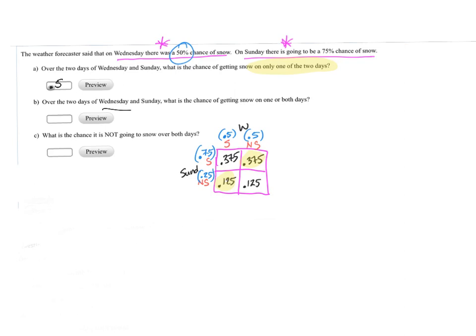Next, if I'm going to look at Sunday and Wednesday and the chance of getting snow on one or both days, well, then I'm thinking about one additional box. I'm thinking about this box right here in the top left corner. That's on both days. The two yellow ones are on 1 day, so for one or both we'll be adding those all together. Adding those all together will give you a total of 0.875. And lastly, the one that we have in the very bottom right corner represents snow on no days. That means you'll have just 0.125 on that one. That's what I have for my question.